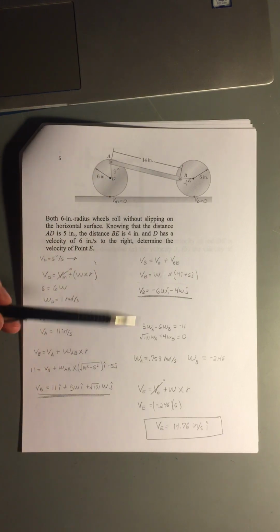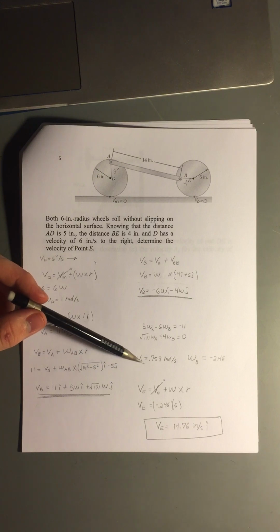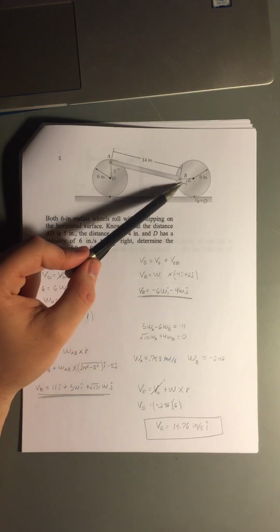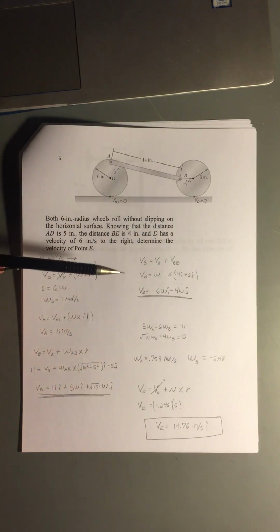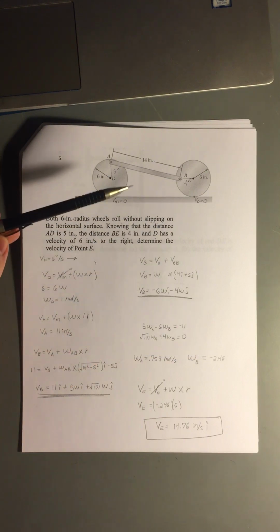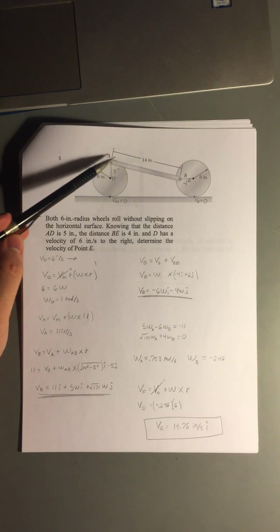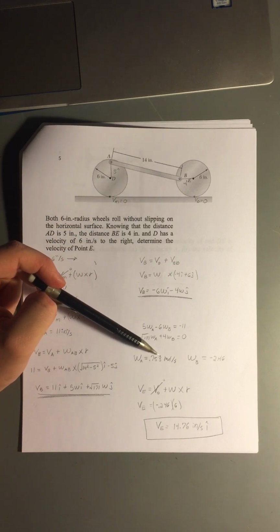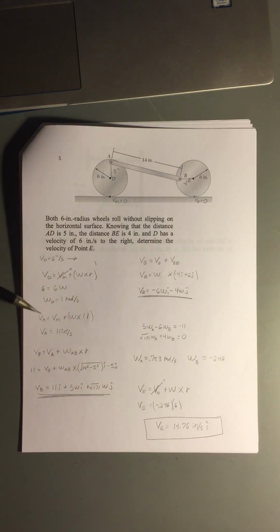We find that the angular velocity of the wheel with center E, which has this point B on it, is -2.46, and the omega for this rod is 0.753, and we found the omega for this wheel over here was 1 radian per second.